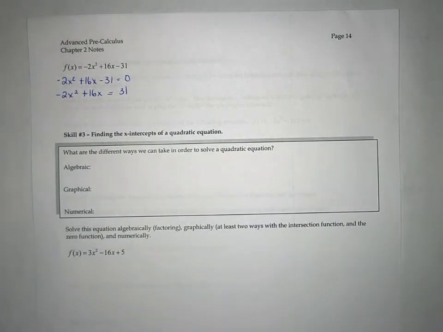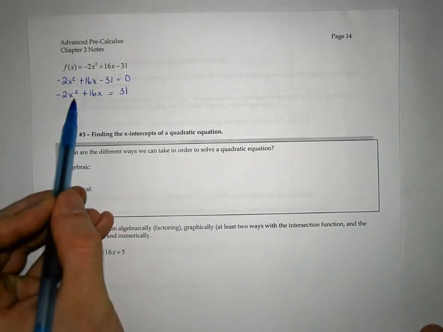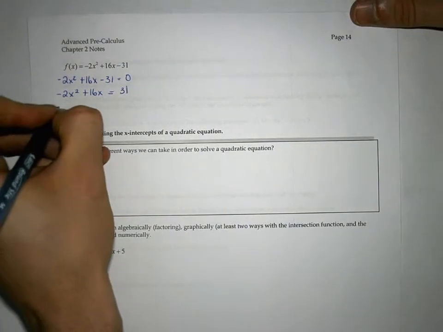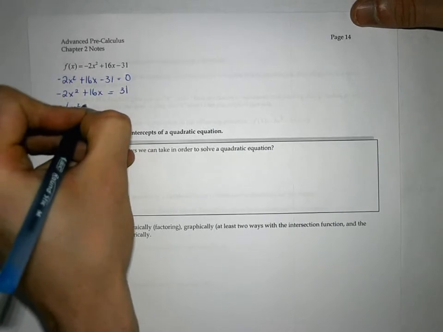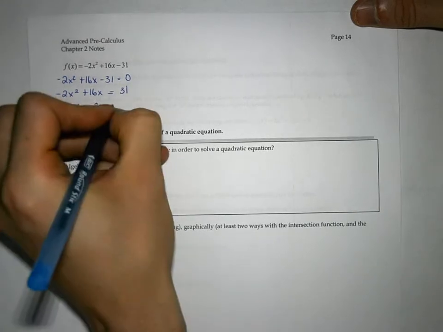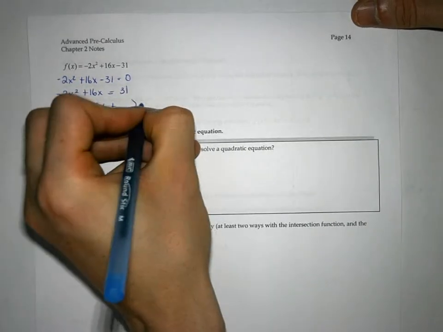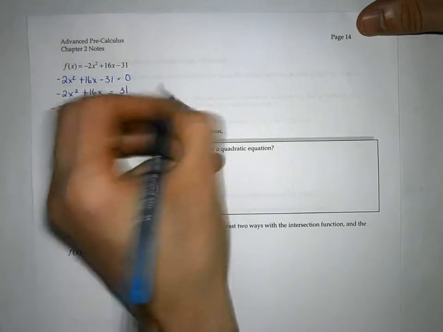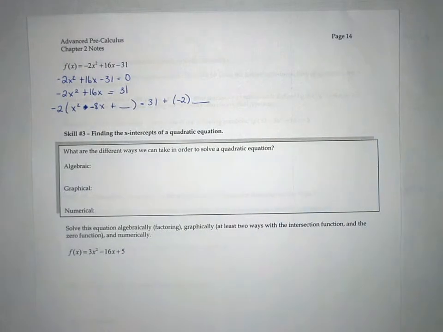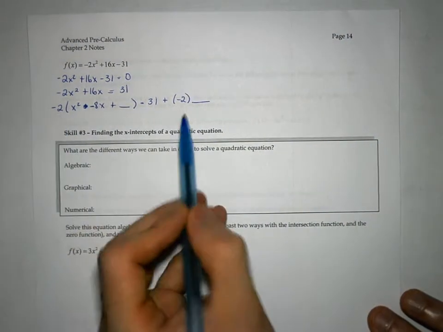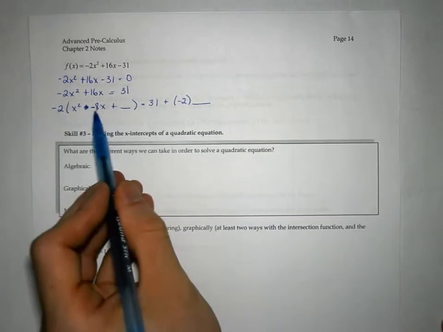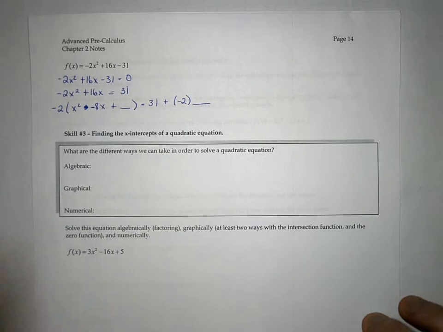The next thing I'm going to do is I need to get this quantity in front of the x squared equal to 1. So I've got a negative 2, so I've got to factor out a negative 2. So negative 2, x squared minus 8x, got to make sure I get that sign right there, plus some number is going to be equal to 31 plus a negative 2 times some number. Got to make sure that since I factor out the negative 2 here, I multiply whatever I put over here by that negative 2. So here, negative 8, half of negative 8 is negative 4.